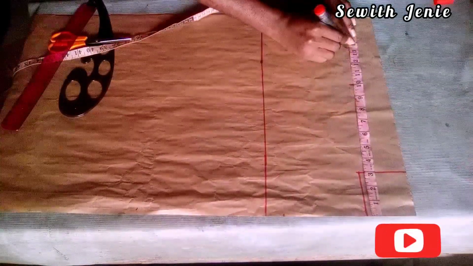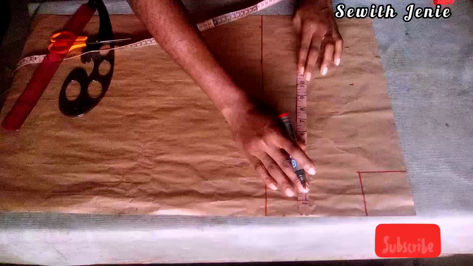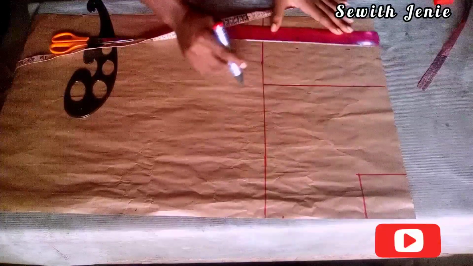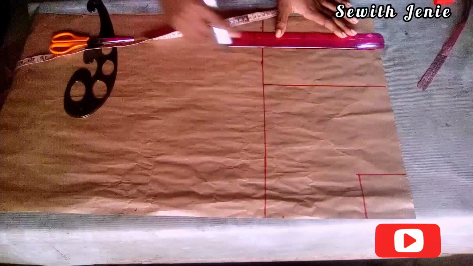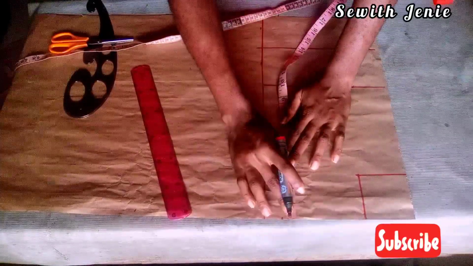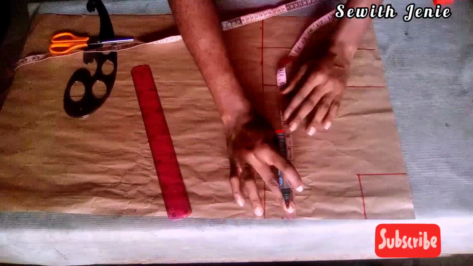Then I marked my bust point and my under bust because that length is actually the length I want. That's my waist length. So there's no point marking the waist length. Then from my shoulder, I came down by 1 inch for my shoulder slope.